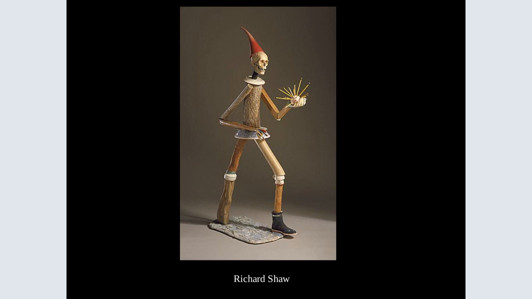This is Richard Shaw's piece. I can probably have you guys guess this material. I saw this in person. It stands about 6.5 feet tall, so it's quite large. And it is also ceramics.